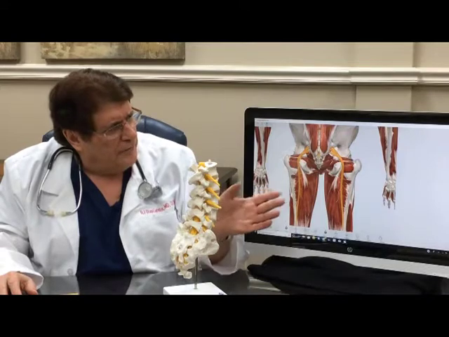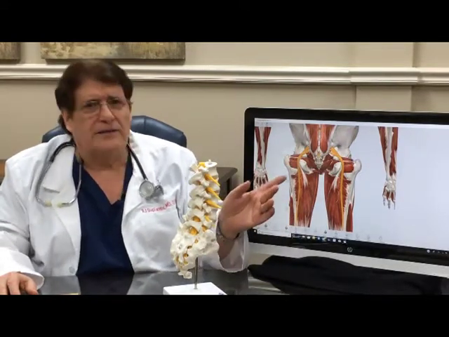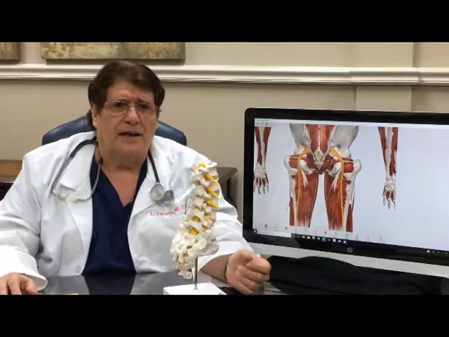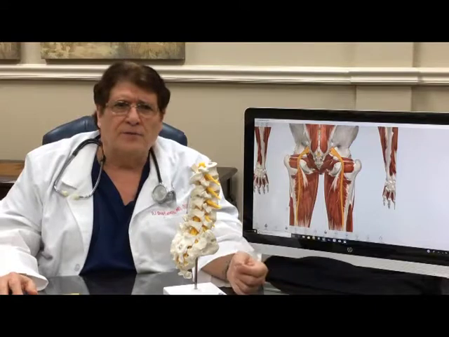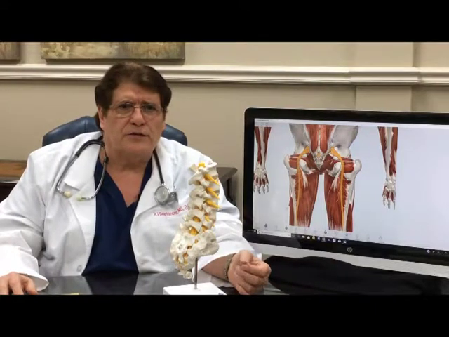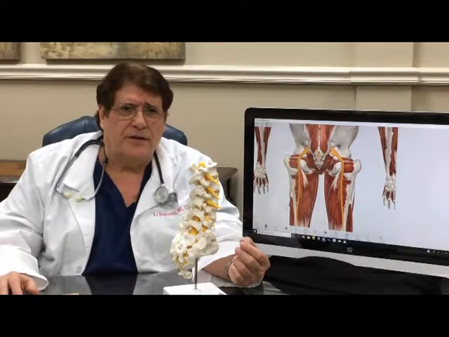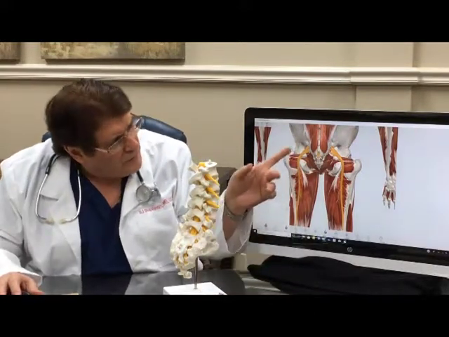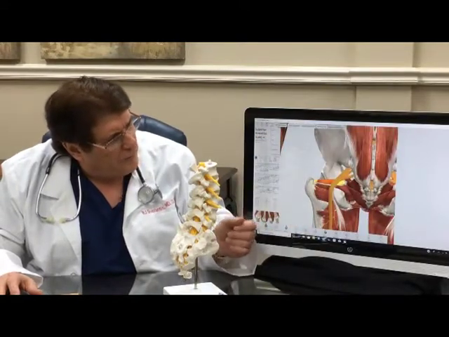Here we have the muscles peeled back, and this big nerve that exits here is the sciatic nerve. As you can see, it's very thick. The term sciatica is commonly used to describe pain traveling down the distribution of this sciatic nerve that you see here, as it exits from the sacrum going down to the lower back region.